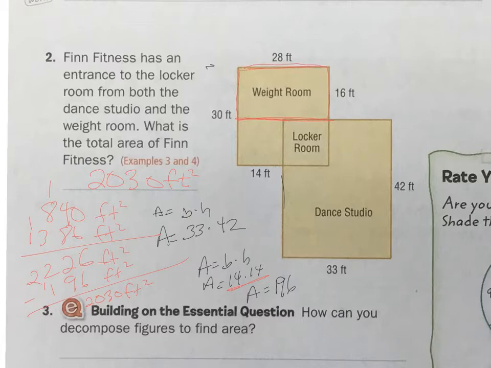Now, I can figure out this little bit here because I know this is 14. This is 16, this is 16. So 16 plus 14 gets me a total of 30. So I know this is 14 times 14, and 14 times 14 equals 196. And then 28 times 16 is 448.